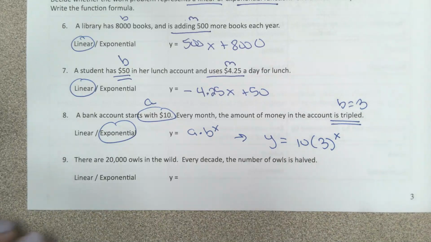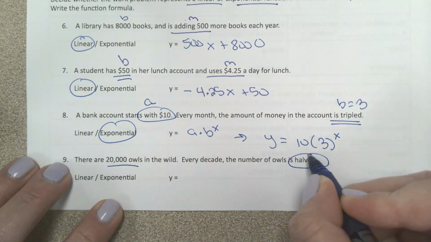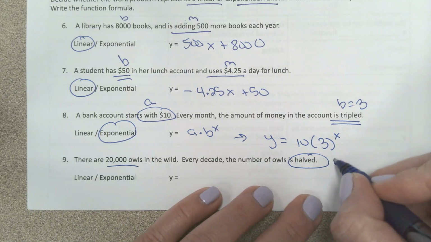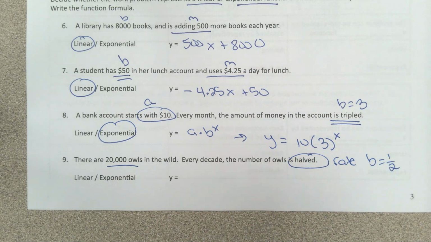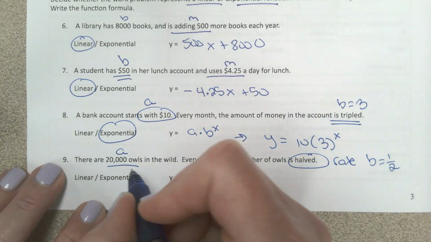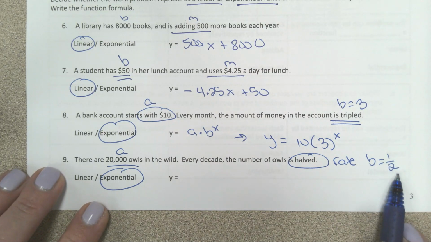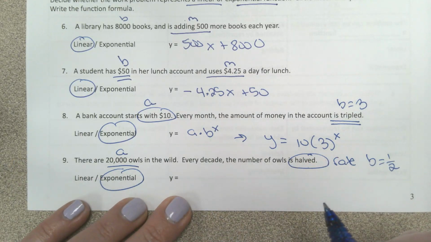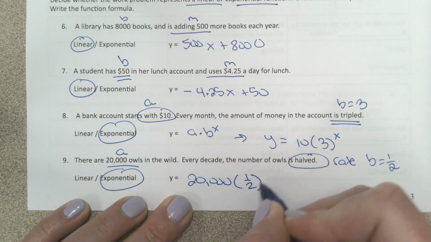And in the last one, I have 20,000 owls. Every decade, that number is halved. So that is the rate. It is decreasing by half. And so b equals 1/2 in this problem. And I'm starting with 20,000 owls. So this is an exponential function, because it is going down by multiplying by a half. My starting amount is 20,000. So a is 20,000 times 1/2 to the x.